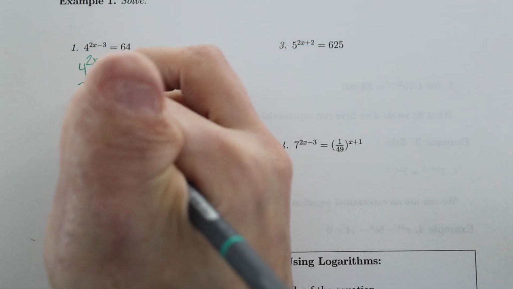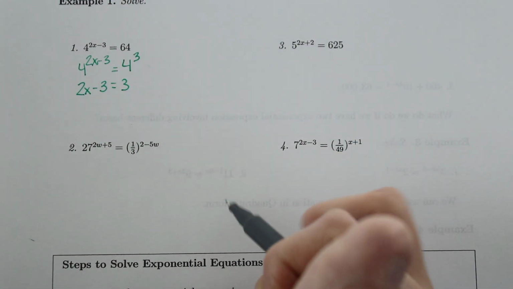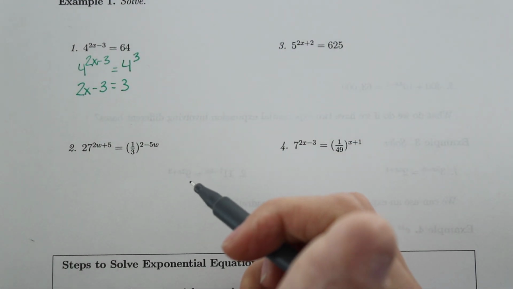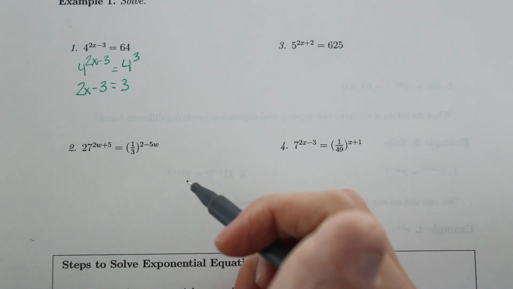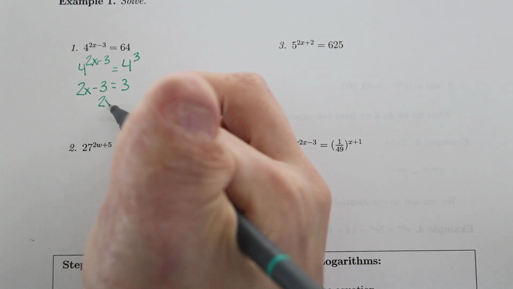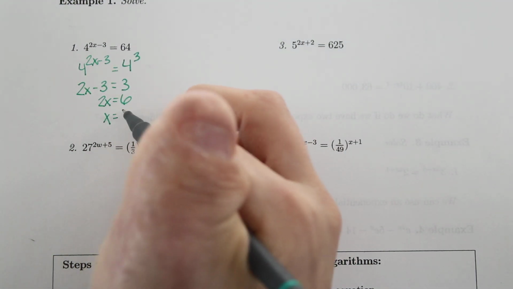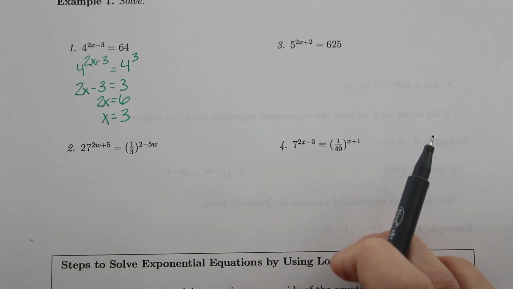So 2x minus 3 is equal to 3. Now we're left with a linear equation, just like in Algebra 1 and 2, that we can solve for x. We add 3 to both sides and get 2x is equal to 6, and then dividing by 2, x is equal to 3.